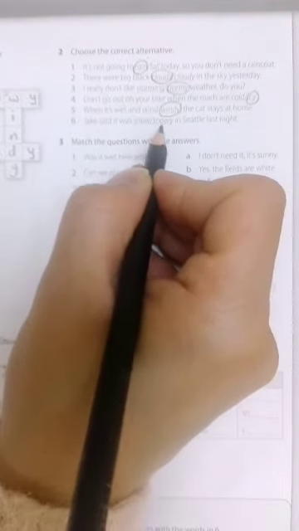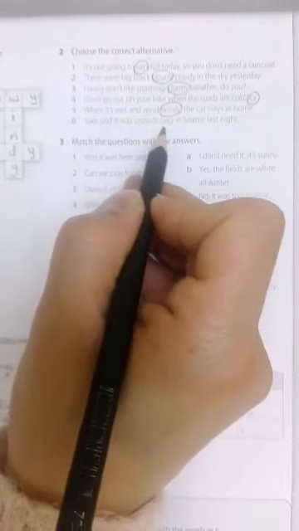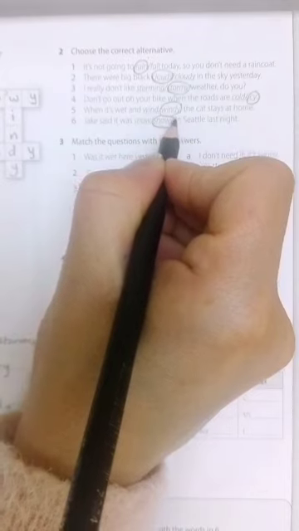Number 6. Jake said it was snow or snowy in Seattle last night. What do you think? Because we have "it was", we are describing the weather, and we should put an adjective. So what's the adjective here? Is it snow or snowy? Excellent, it's snowy. So we circle the word snowy. This is the answer of this question.